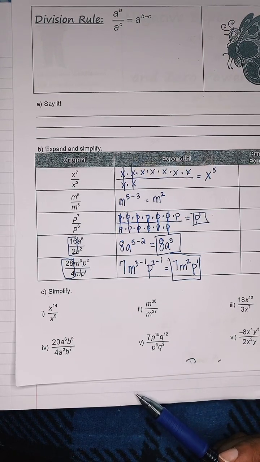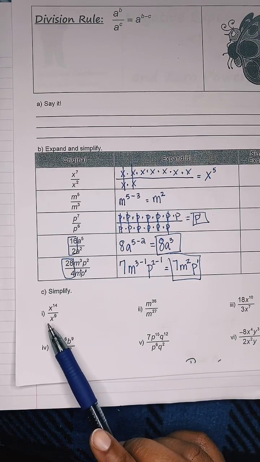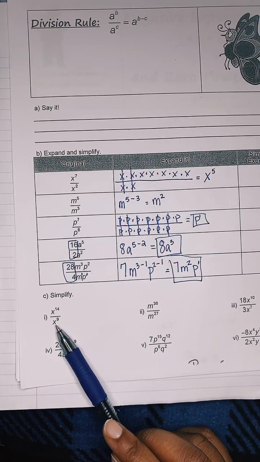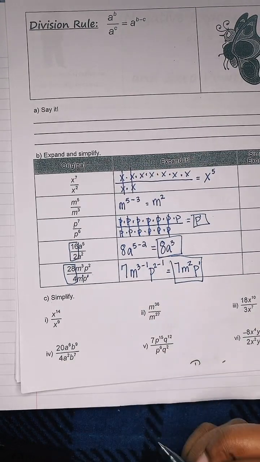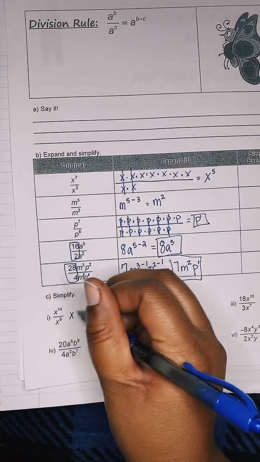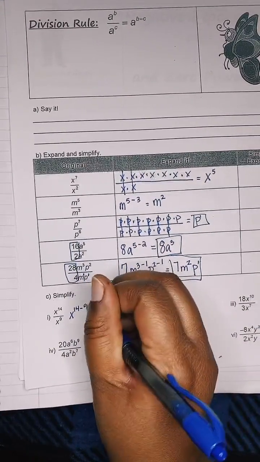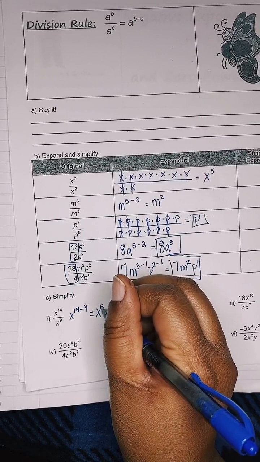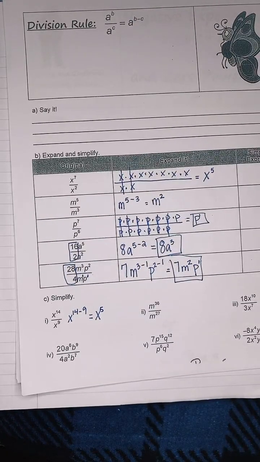All right, so x to the 5th. Kendra said x to the 5th. Good. I'm glad you got it. So x, 14 minus 9, you guys are on it. x to the 5th. Beautiful.